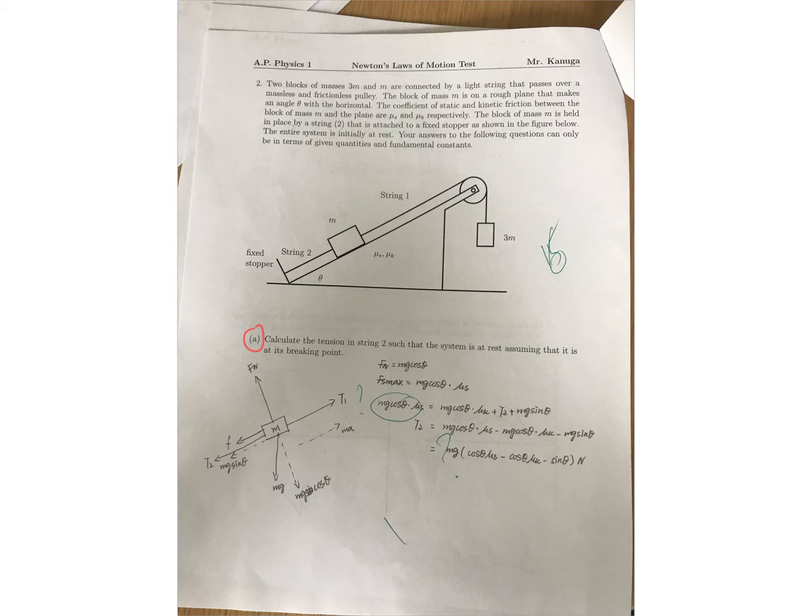Well, I can see what my student did here, which is really good. My student calculated the force associated with maximum static friction, which is definitely this. That's the normal force times the coefficient of static friction.